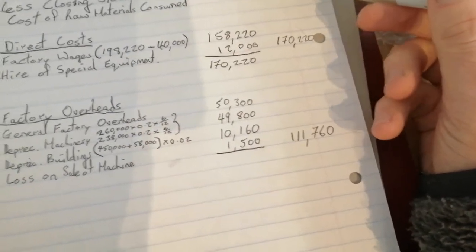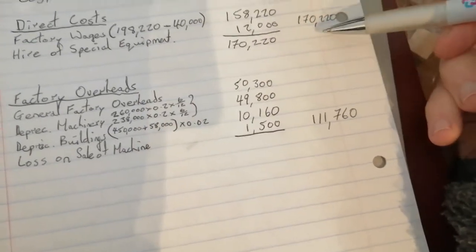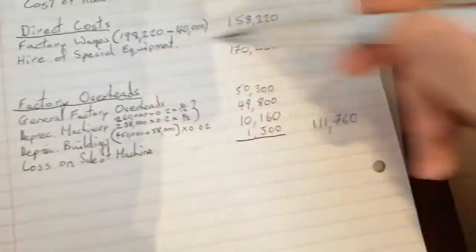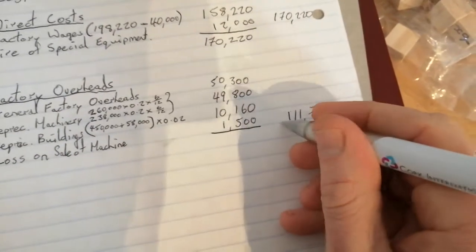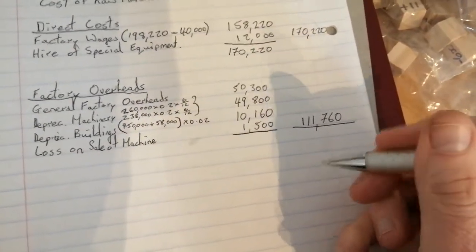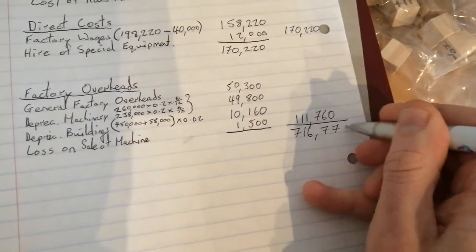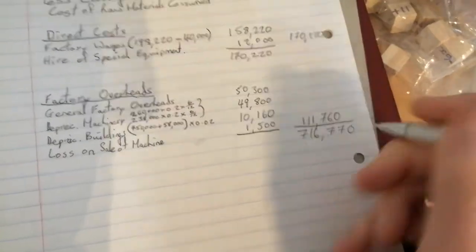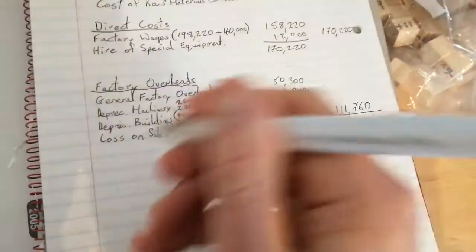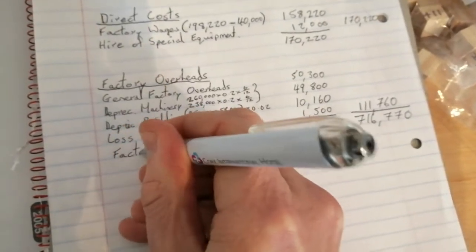Now, in some questions, a lot of questions, I suppose, you'll see these two added together already, maybe in here, and giving you prime cost. But in this example, we're just going to add the three of them right now, giving you a cost of 716,770, and that's your factory cost. Again, I'll put it in there, but it's not something that I've ever seen them giving marks for.